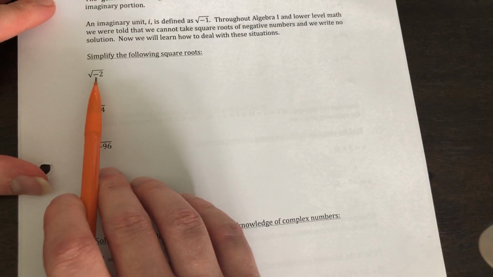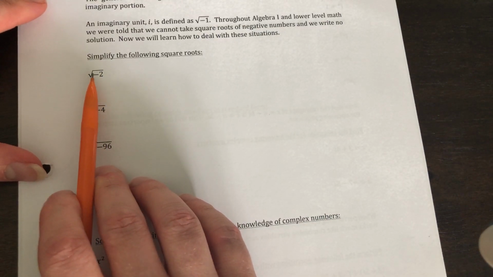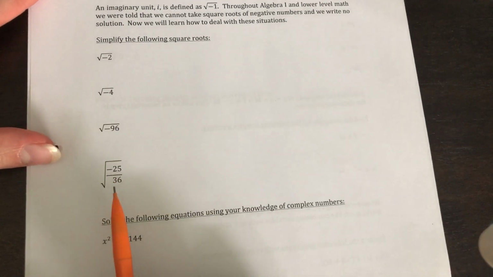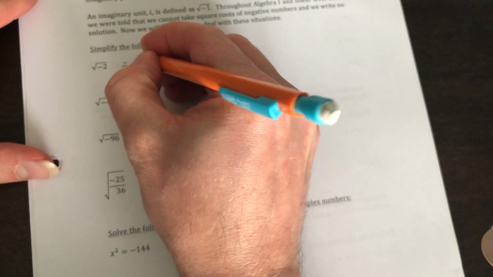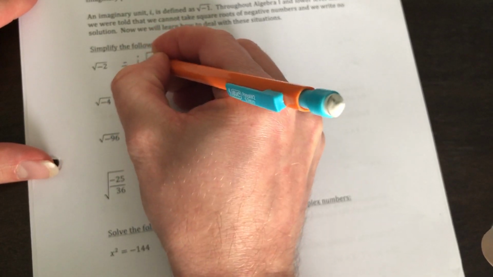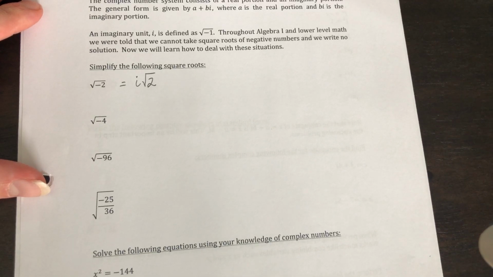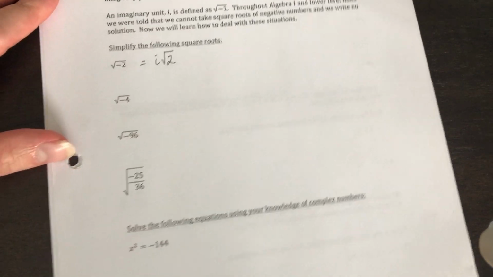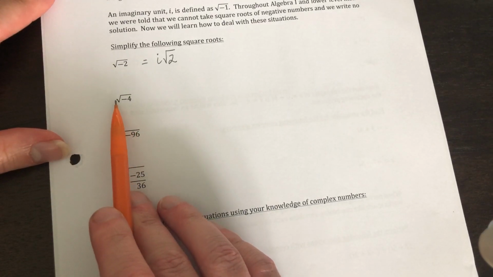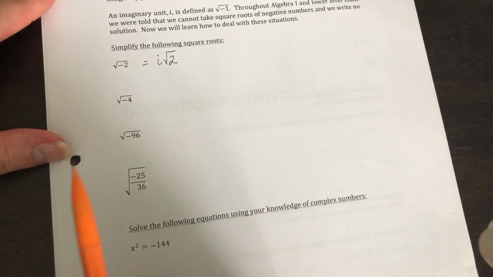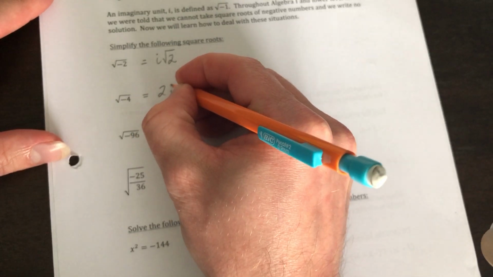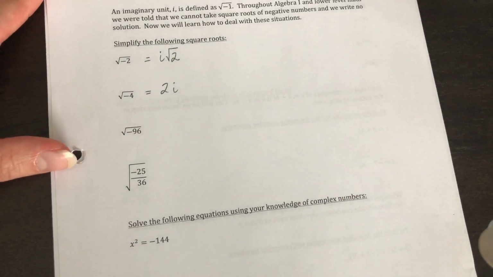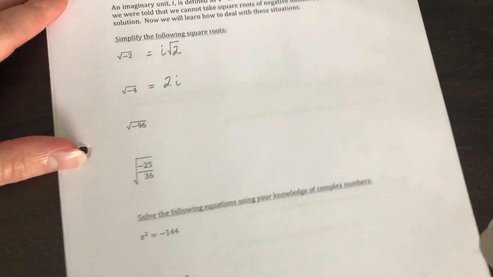Okay, so what I'm going to do is anytime I see square root of a negative number, I'm going to factor out an i. Okay? So this is i times square root of 2, because i is defined as the square root of -1. And that's our answer. Okay? So square root of 4 is 2, so this would become 2i.